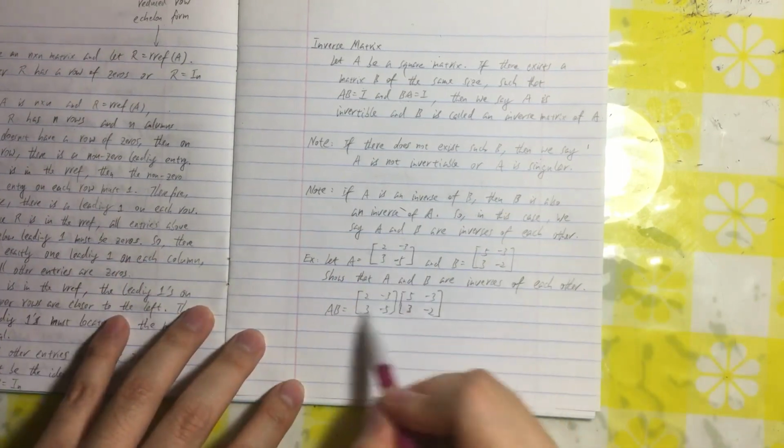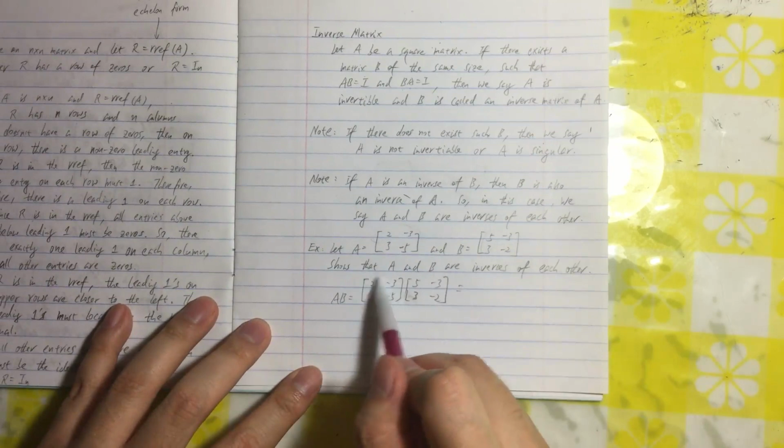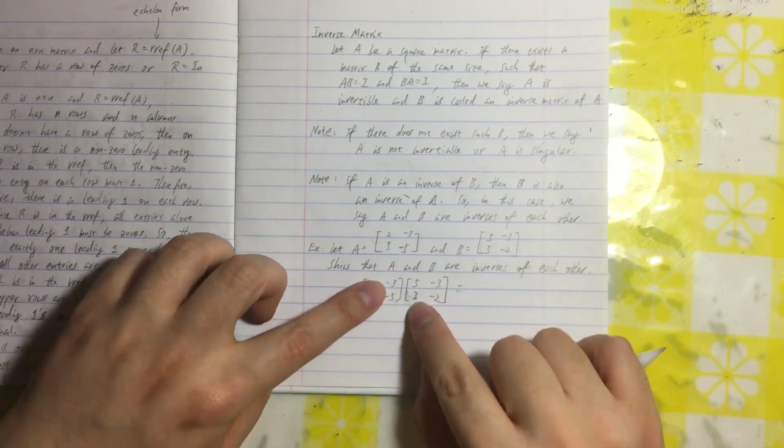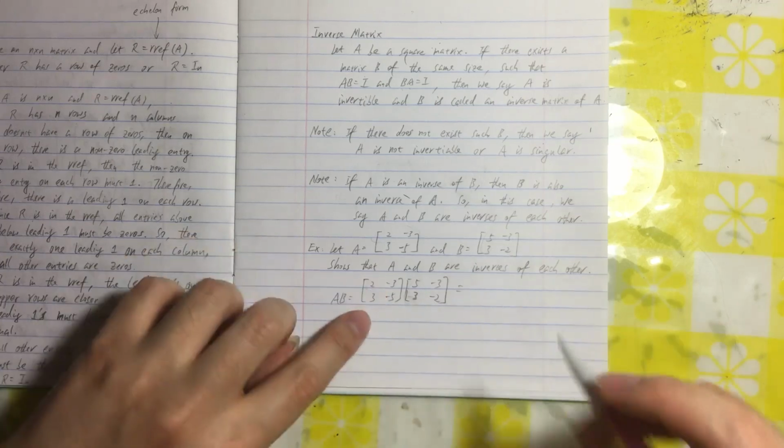That's matrix A. That's matrix B. Use row times column. Row times column. 2 times 5 is 10. Negative 3 times 3 is negative 9. 10 plus negative 9 is 1.